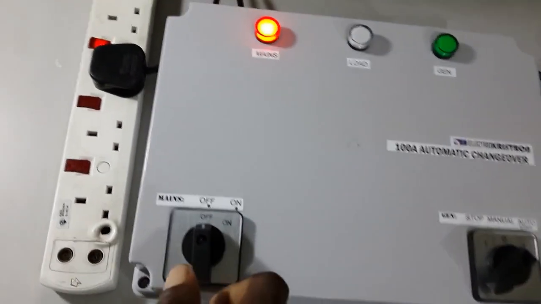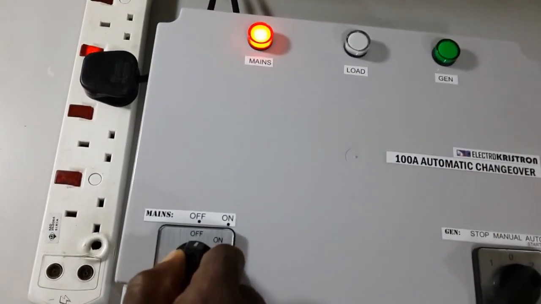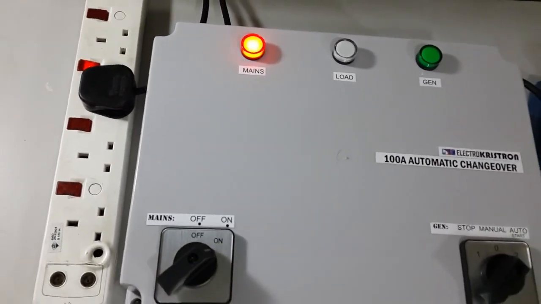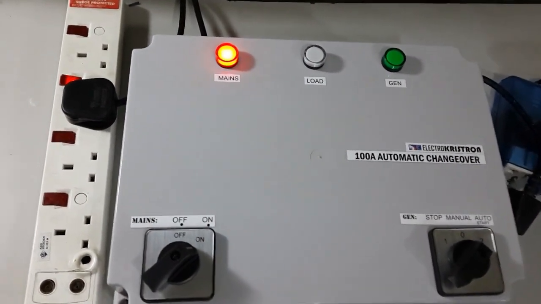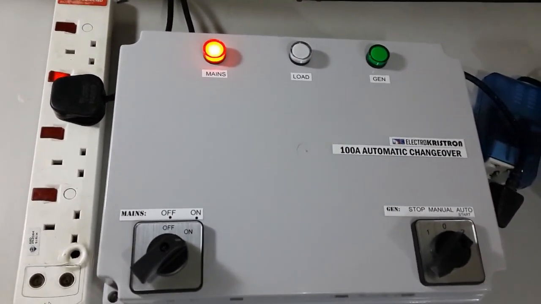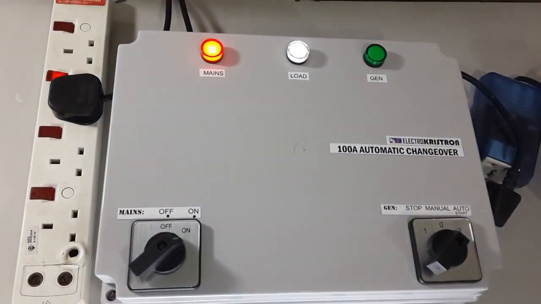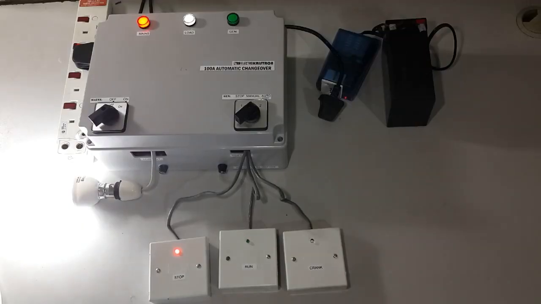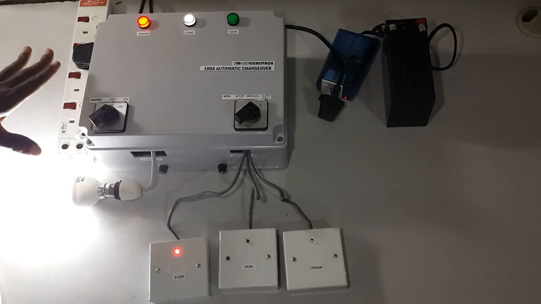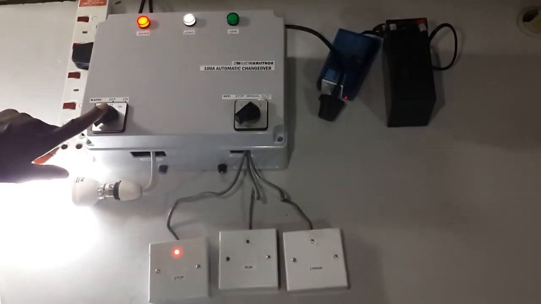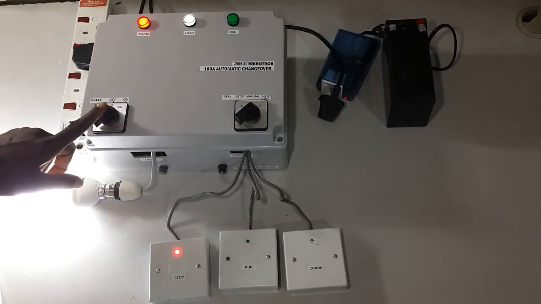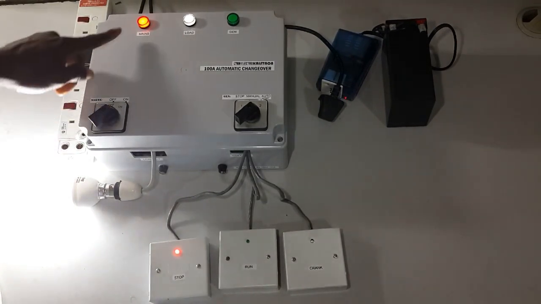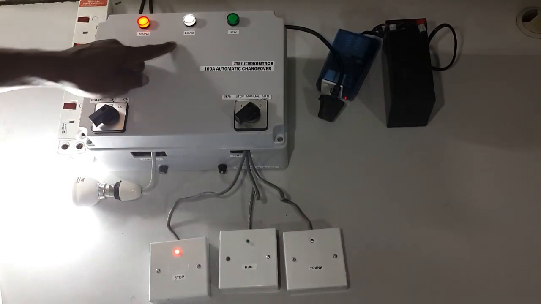Alright, but the moment you connect this back by switching it on, after a couple of seconds, the load indicator comes on. Alright, so now we have mains on. You can see the mains supply is on, and then supplies to the load.